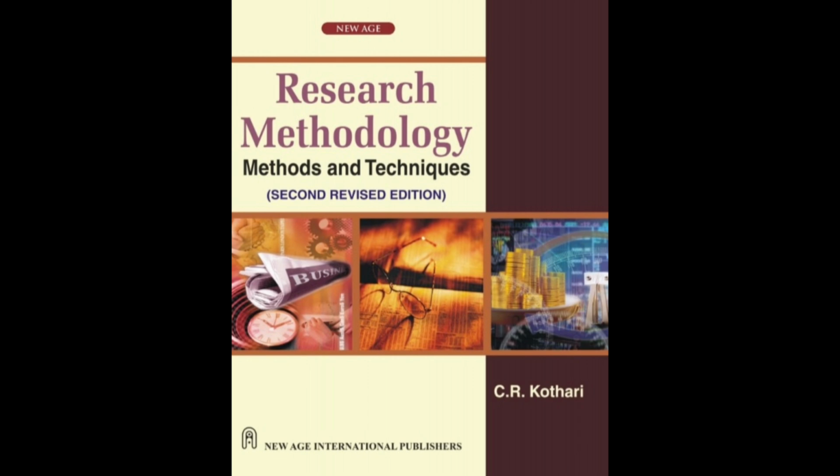Exactly. But observation can also be more structured, where you have a specific checklist of behaviors you're looking for. So it can be both qualitative and quantitative. Right. Now, interviews allow you to get more in-depth information from people, because you can ask follow-up questions and really probe their thoughts and feelings. Exactly. And interviews can be structured, semi-structured, or unstructured.